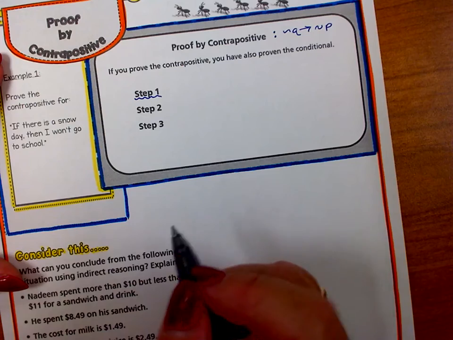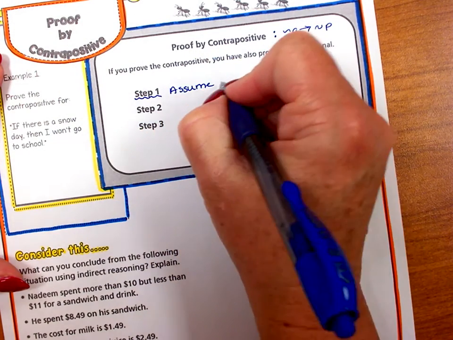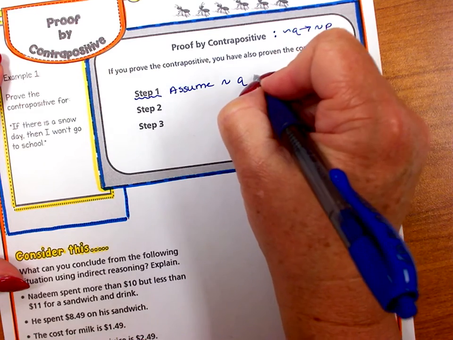So with proof by contrapositive, we are going to assume not Q is true.